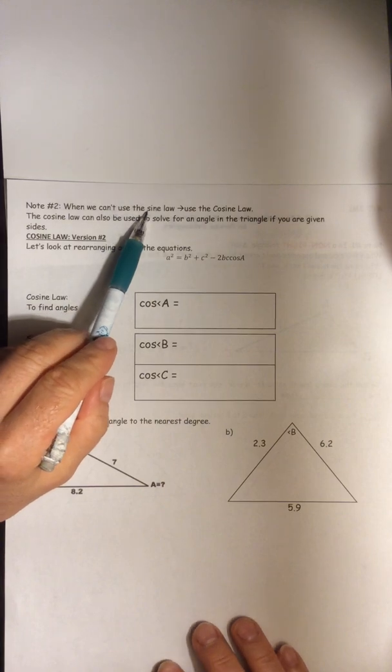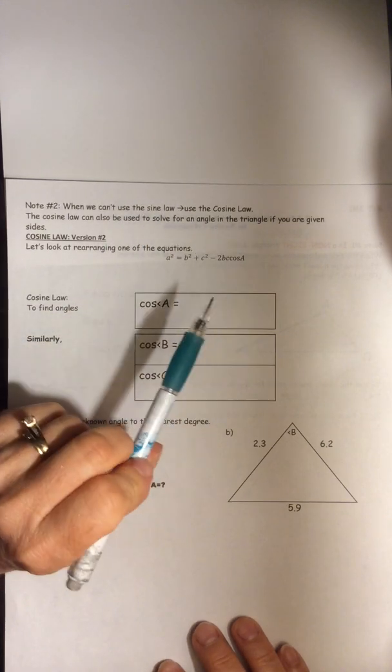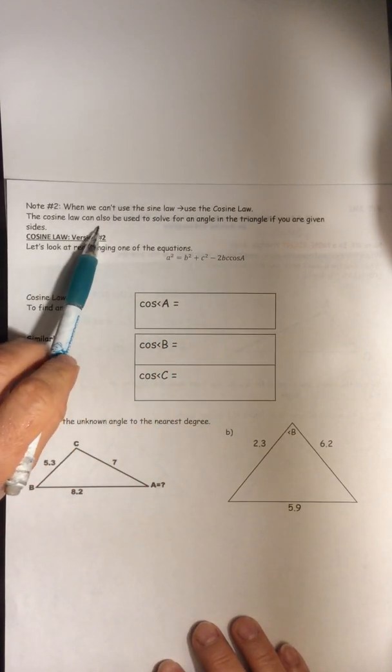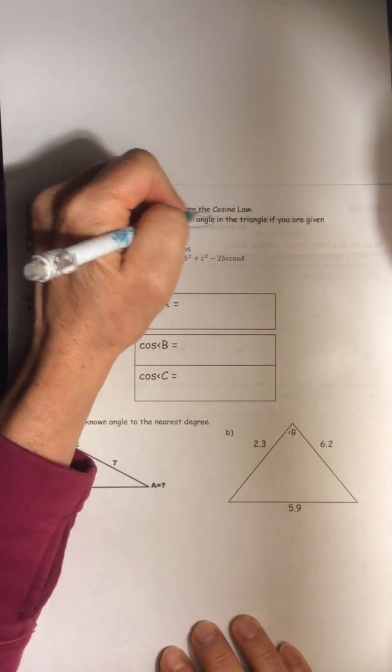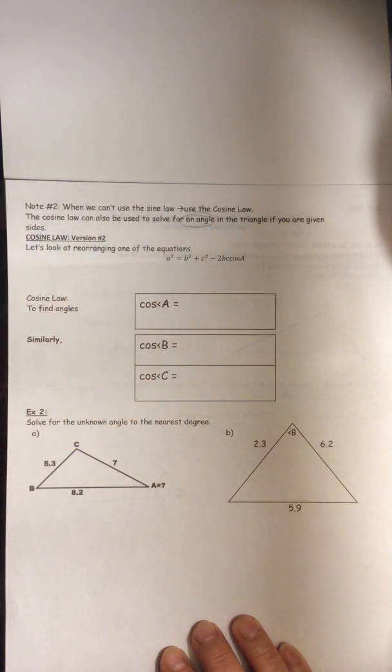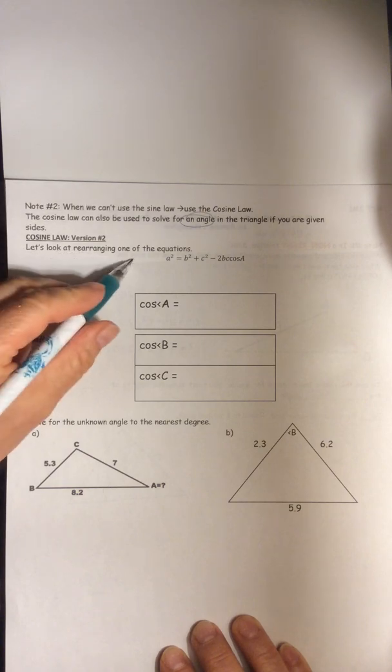Note number 2. When we can't use the sine law, we've already said that we use the cosine law. The cosine law can also be used to solve for an angle in the triangle if you are given sides. The cosine law has a version 2, and we'll find that by rearranging one of the equations.